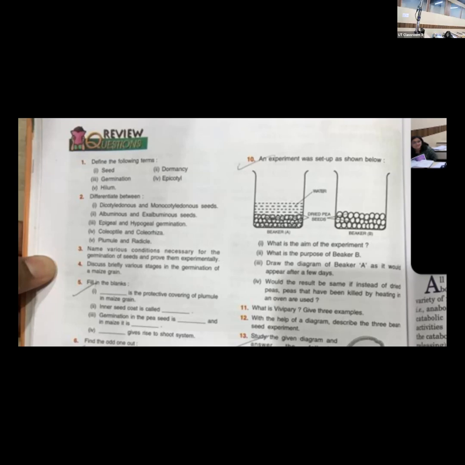Yes, ma'am, because the seed will die. Seed will die. So will the result be the same? We are talking with reference to beaker A, no? Beaker A is showing sprouting, showing germination normally. Now they are saying, don't take these soaked seeds. Take seeds which you have already dried up and heated in the oven and then use them. No, ma'am, I thought A and B will be the same. No, they're talking with reference to A.